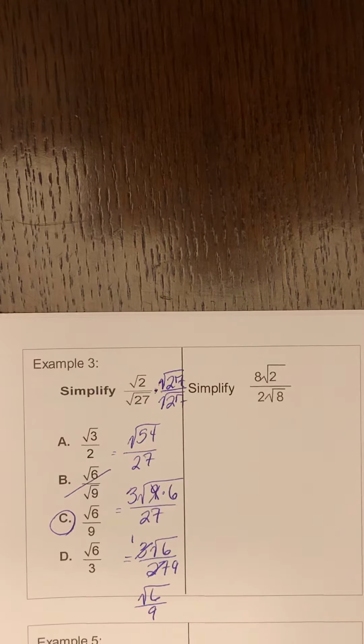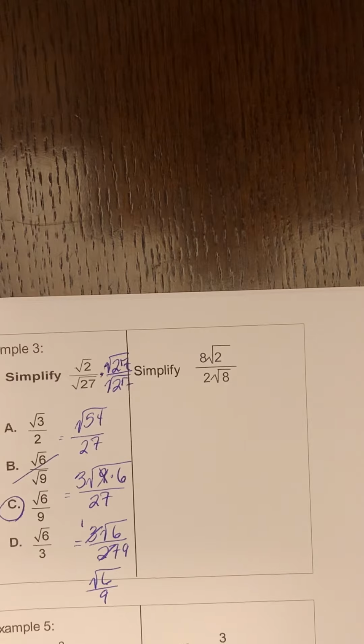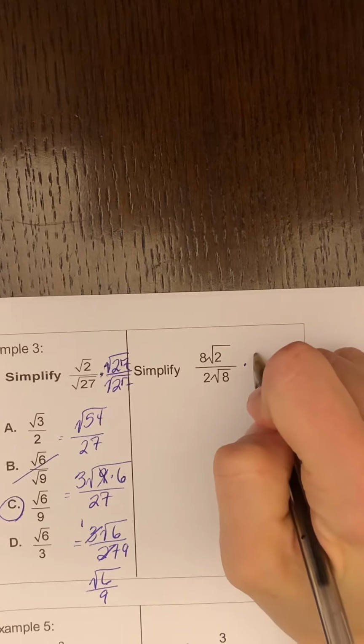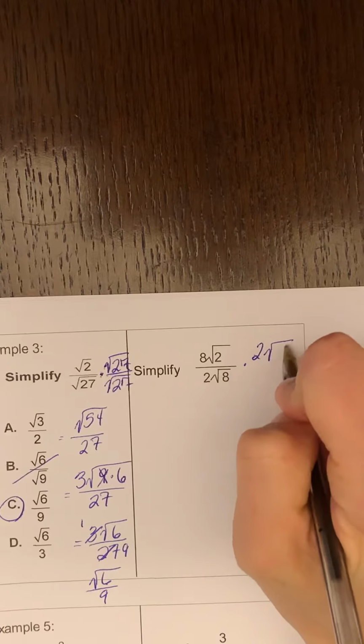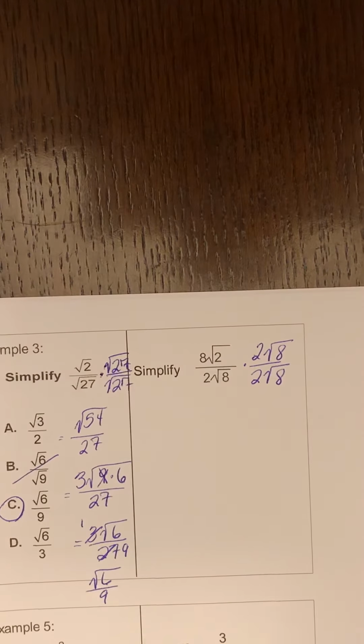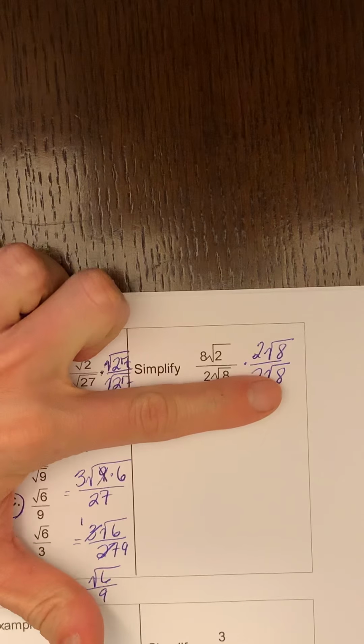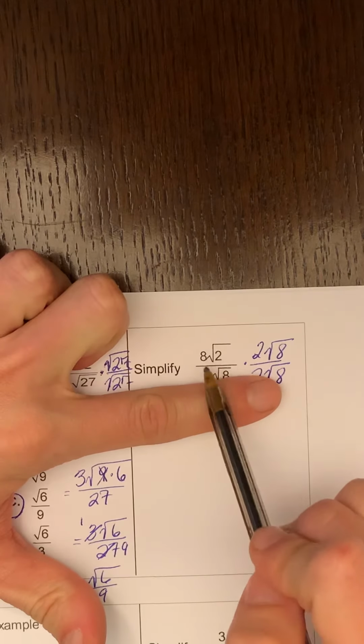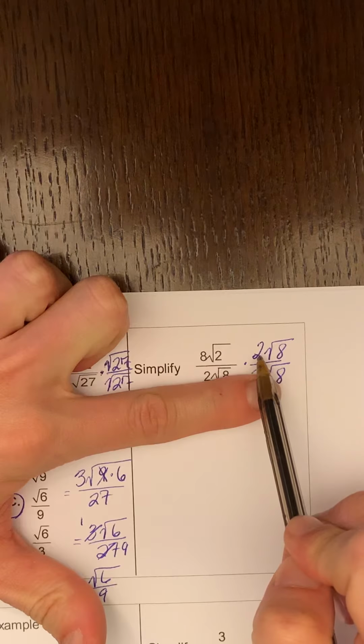Okay, looking at the next one. Now this has 2 parts to the radical. You have a radicand and then you have the other part. So we're still multiplying by 2 roots of 8, okay? Ignoring the denominator. So looking up top, you can multiply 8 times 2 because those are on the outside.